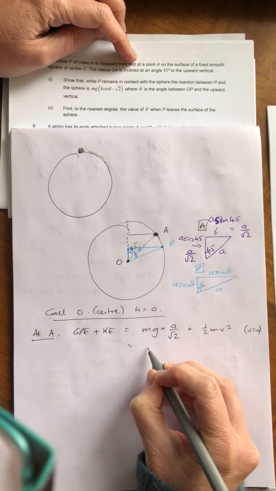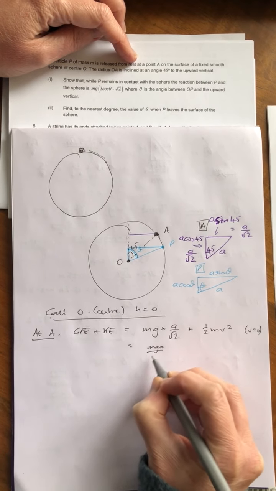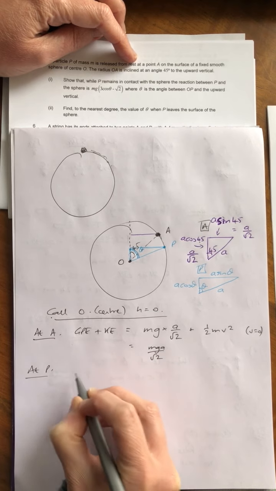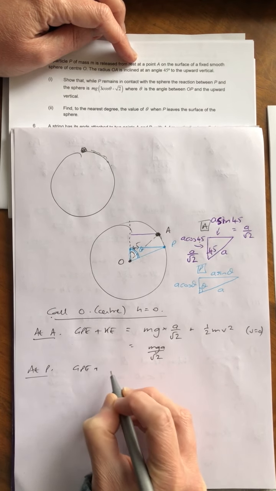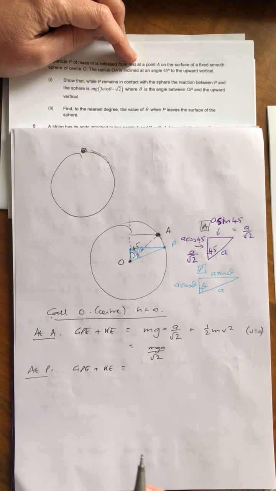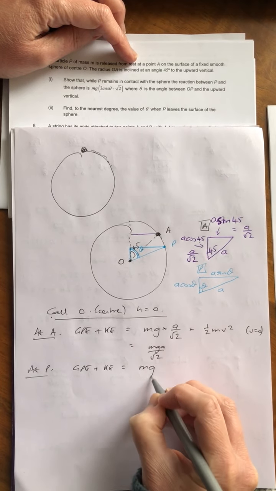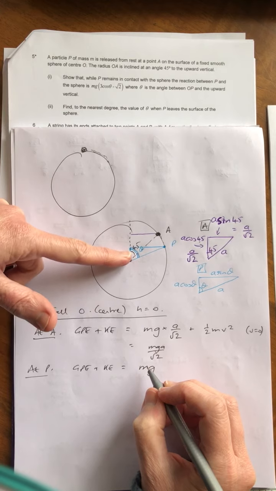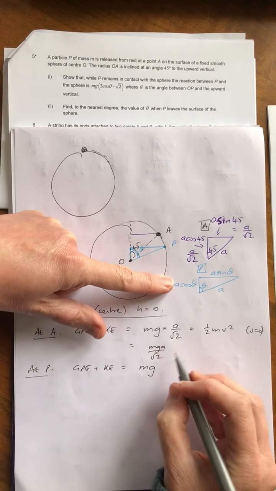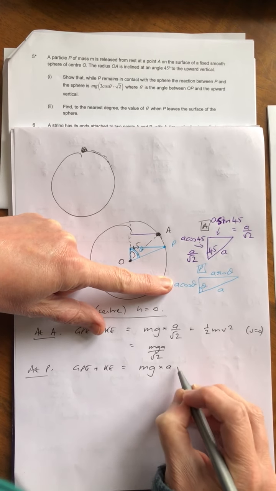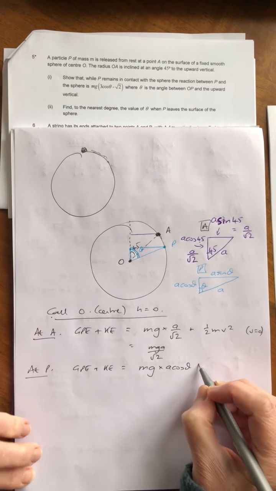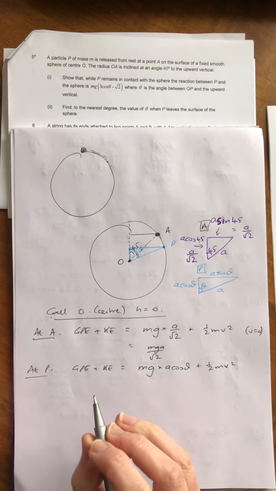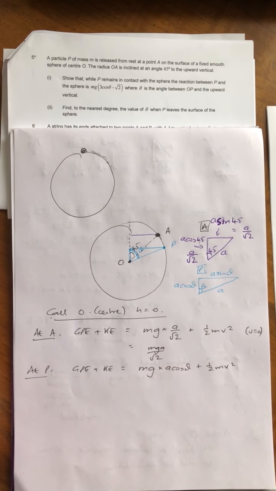So the energy there is just mga over root 2. At P, my potential energy plus kinetic energy is equal to mg. The height here, remember we're measuring against 0, the height there is just a cos theta, plus a half m, and here of course it will have some velocity.